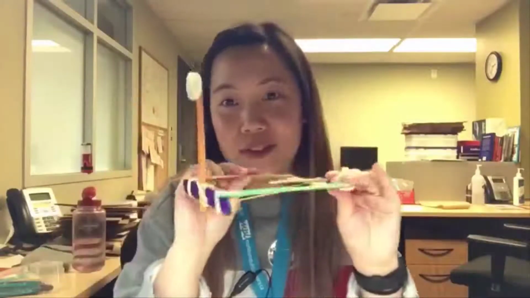Today we are making a catapult. Here we go, we're actually making two different catapults. So there's one, and then we're also making another one here. There's a reason why we're making two, which I'll tell you later.